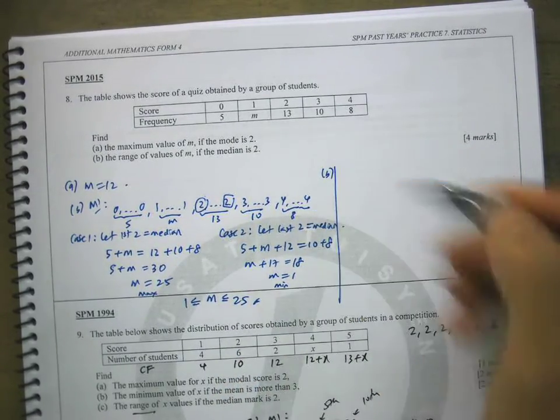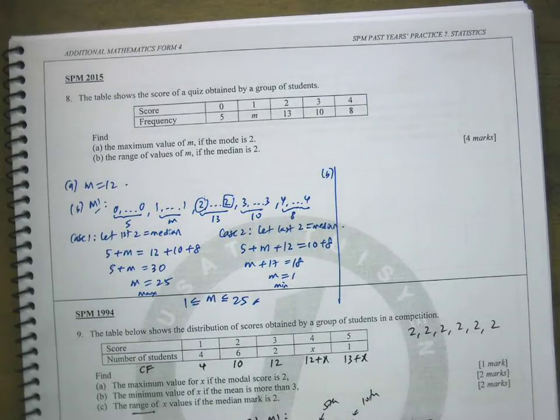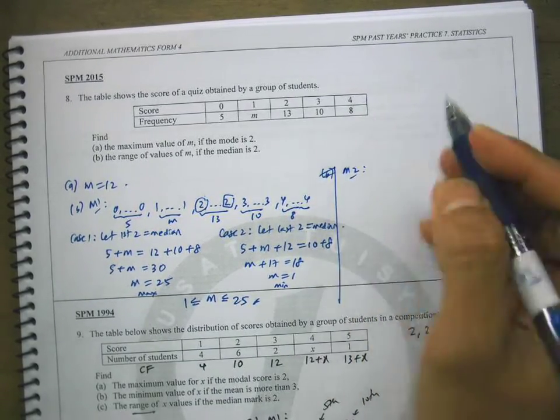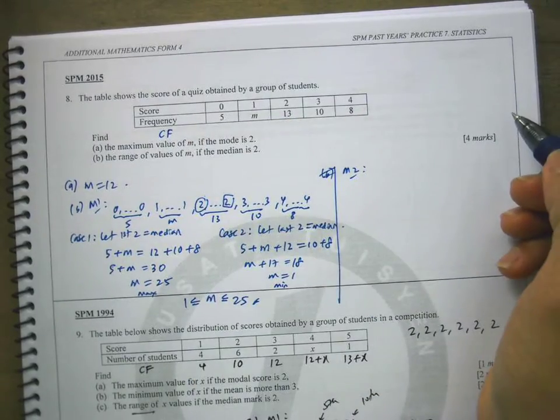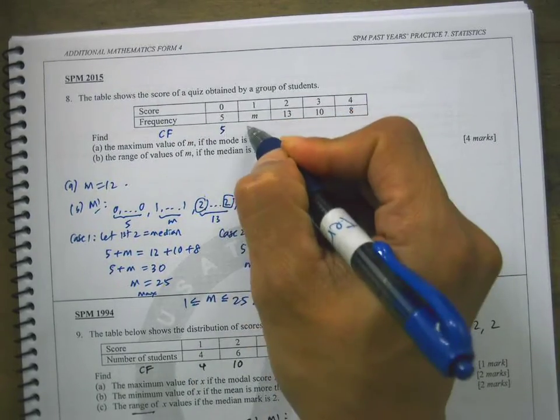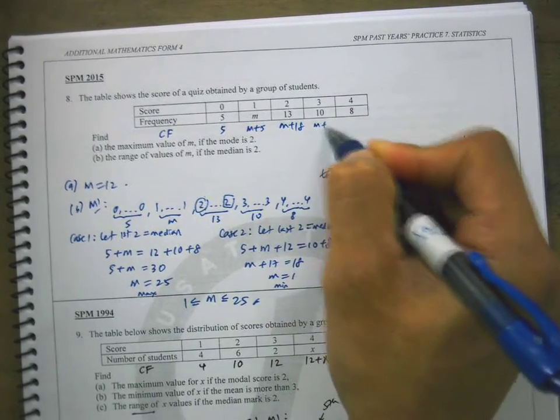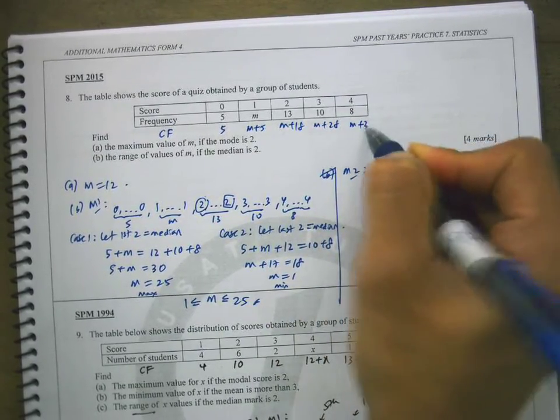Okay, for part B, you're finding the range of values of m. Second method: if you want to use the cumulative frequency method, you can, but you have to add them up first. 5, m plus 5, m plus 18, m plus 28, m plus 36.